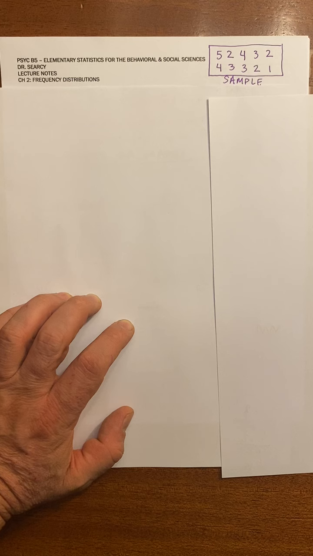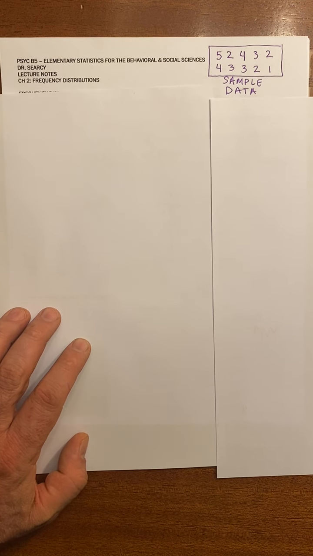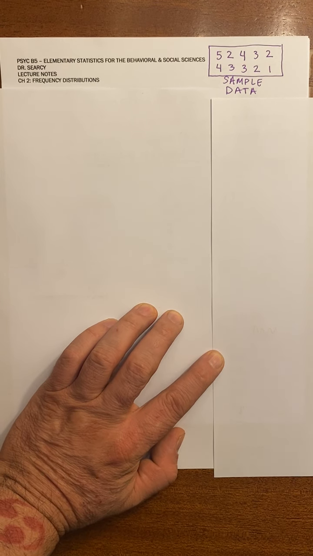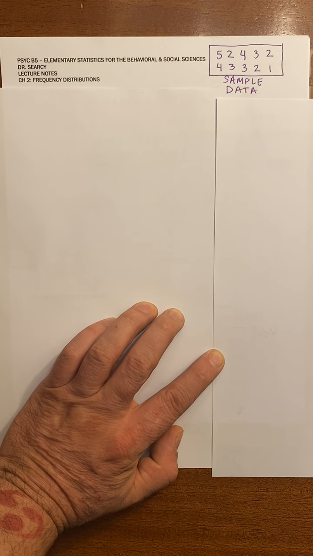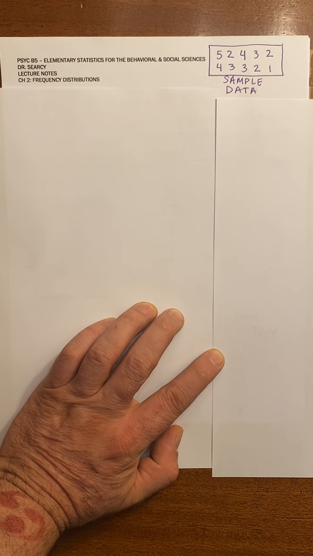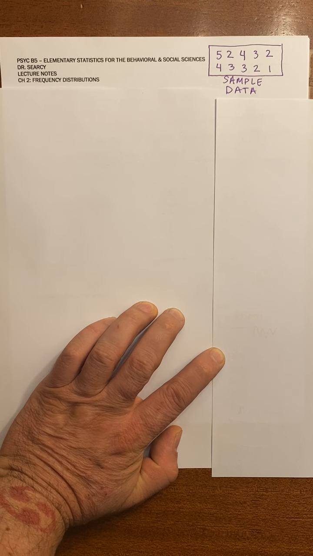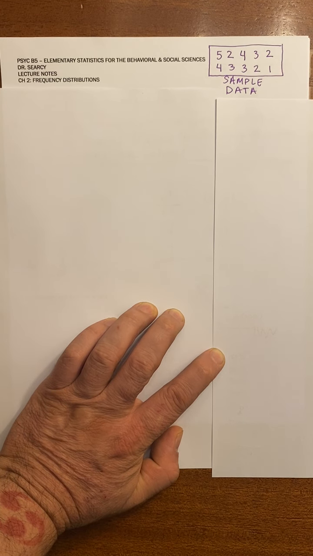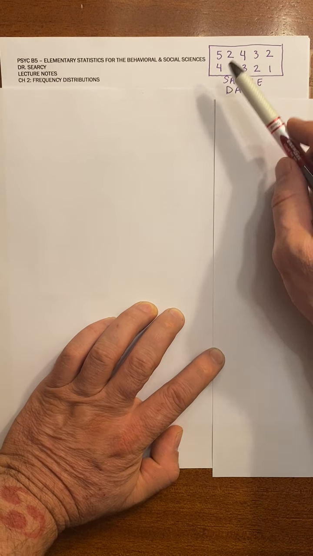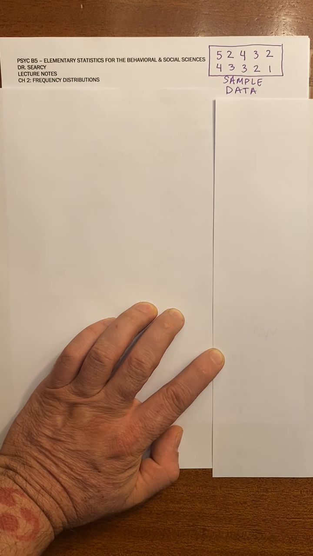I've written an example here, and I'm calling it simply sample data. It's completely hypothetical data that I've made up, but you can think of what it might be. Let's think that an instructor has given some students a short quiz, and the maximum possible number of points on the quiz was 5. So what you have here is a collection of different students' scores on the quiz that each one took, right?